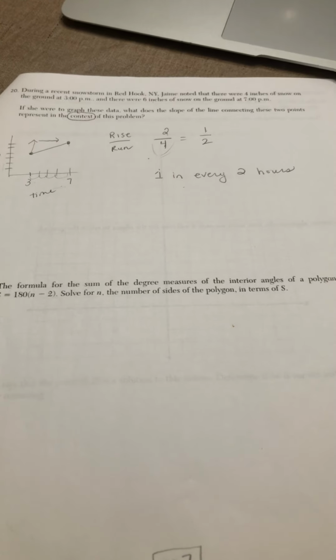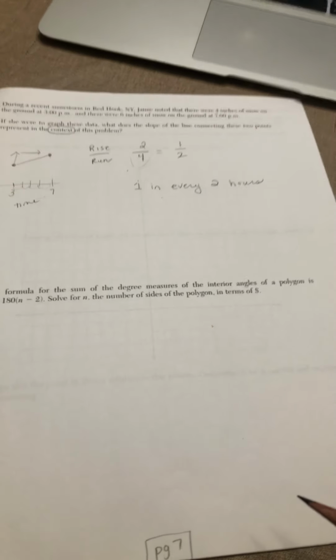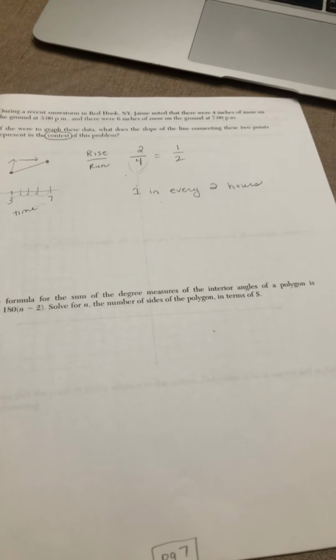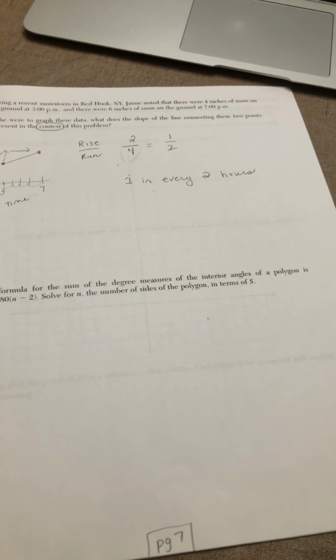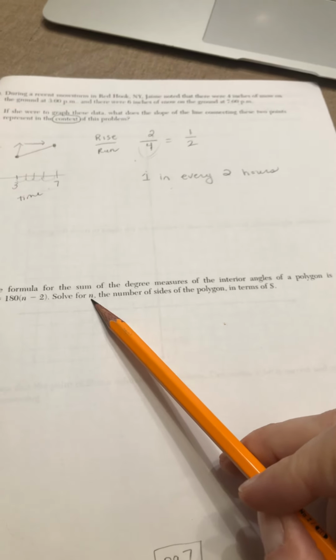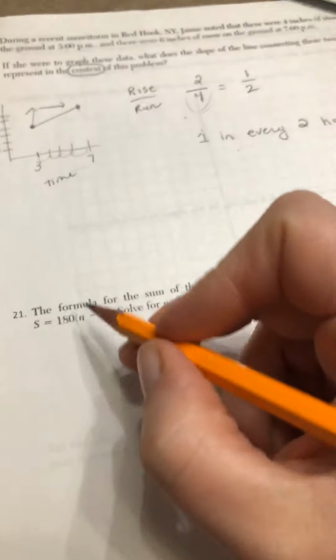Formula for the sum of the degree. Why is this not focused? There we go. Degree measures of the interior angles of a polygon is that. Did I say polygon? Polygon. All right, take it, solve it for n. So I want it to say n equals when I'm done.